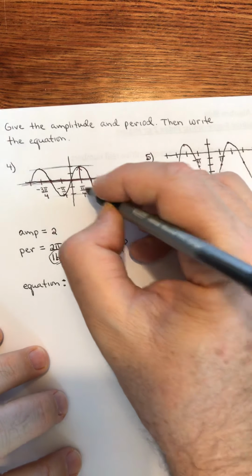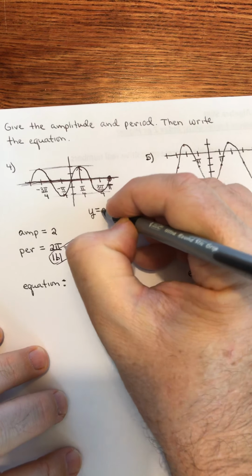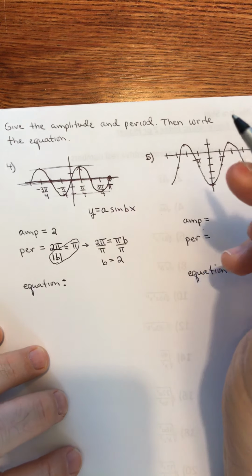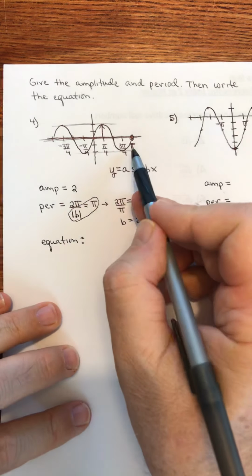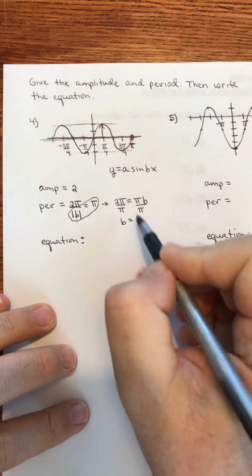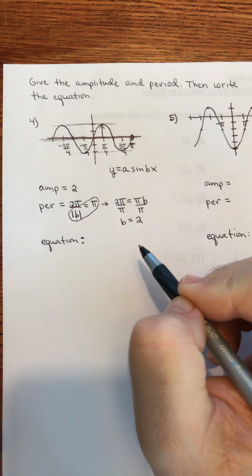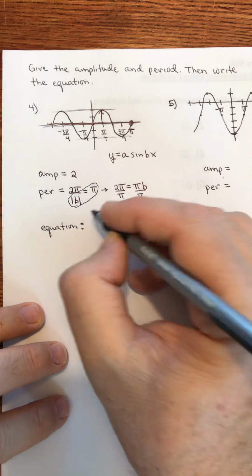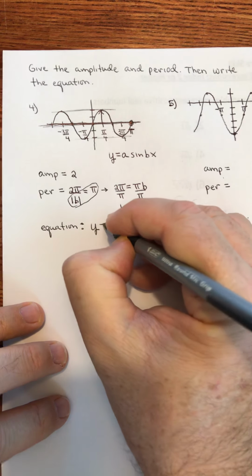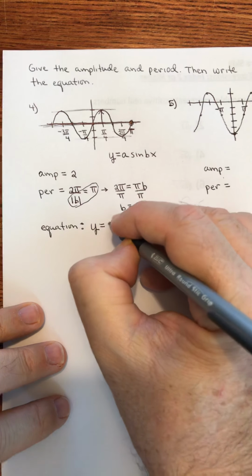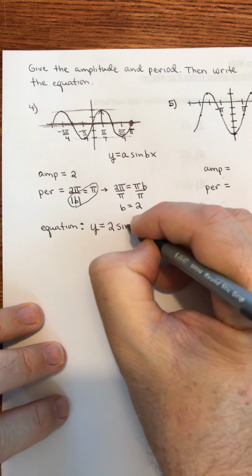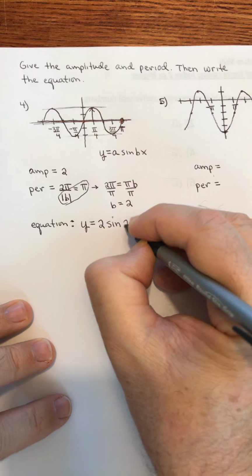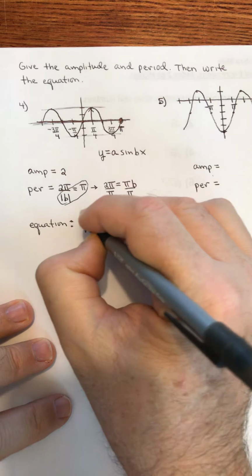Remember these equations, this one's sine, y equals a times sine of bx. Okay, I knew my period was pi. This I used to find b. So what's my equation? y equals a, which is my amplitude, times sine, because it went through the origin. B value here is 2, so sine of 2x. There's my equation.